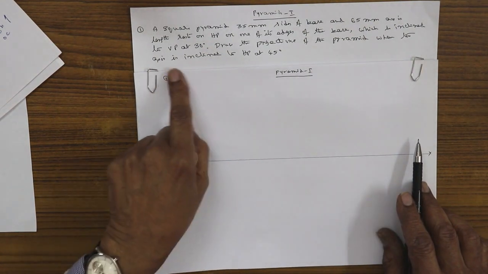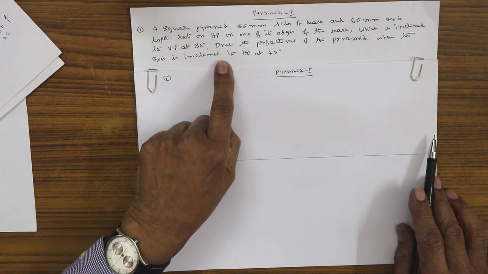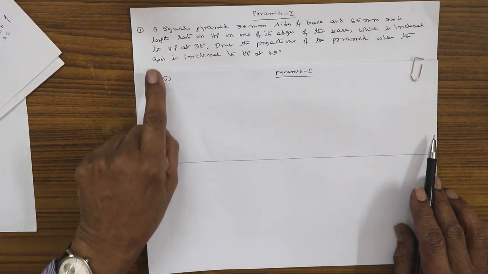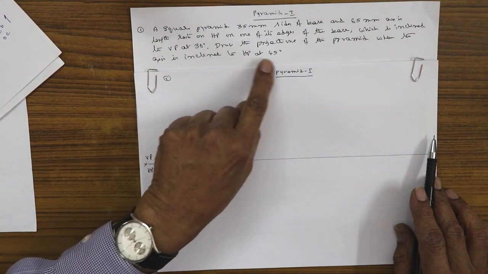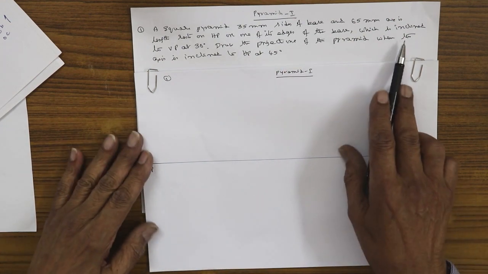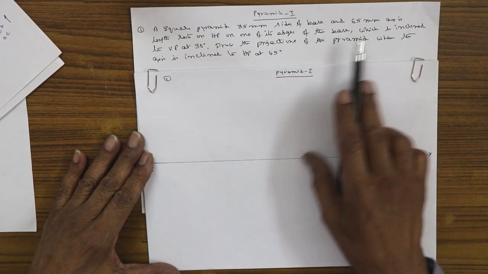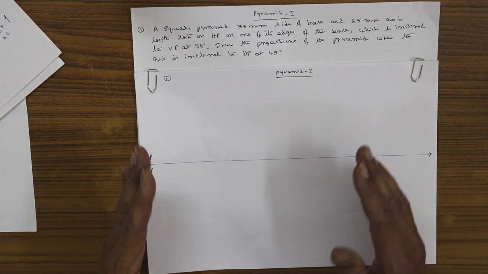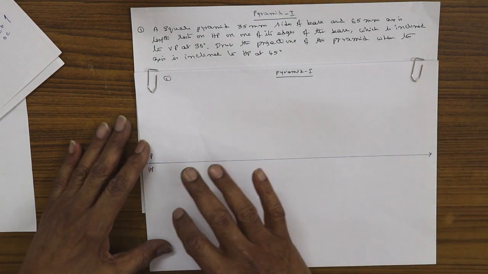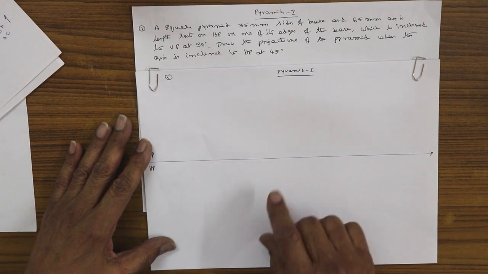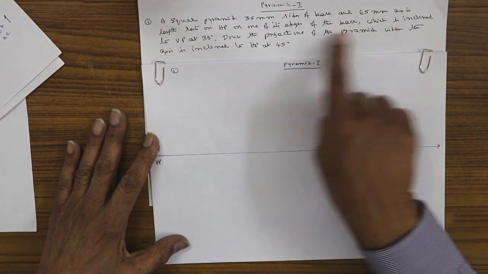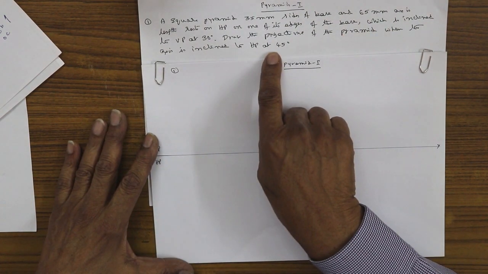The axis inclined is the true inclination. The axis inclined to HP at 45 degrees is a triangle. You should make the true inclination first step and you have to make the apparent inclination second step. The answer is very simple. First I will draw the square pyramid top view and the front view, because the inclination to HP is at an angle of 45 degrees.